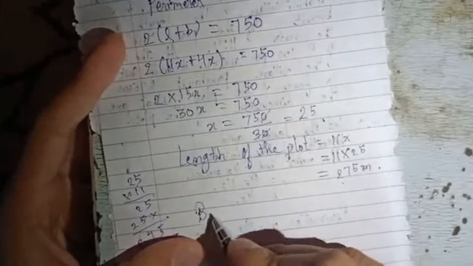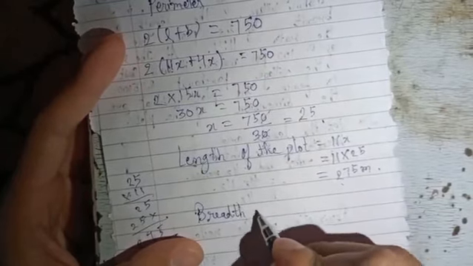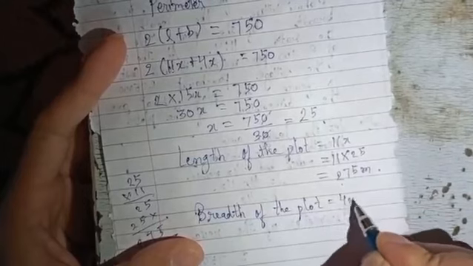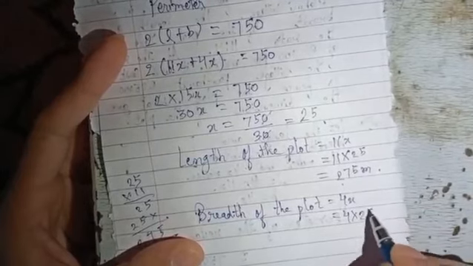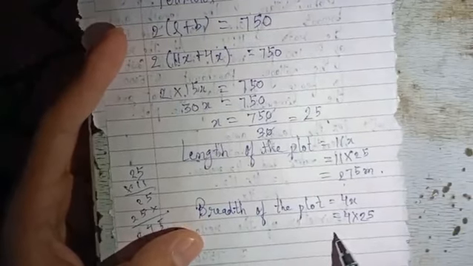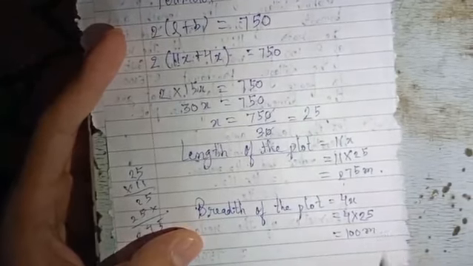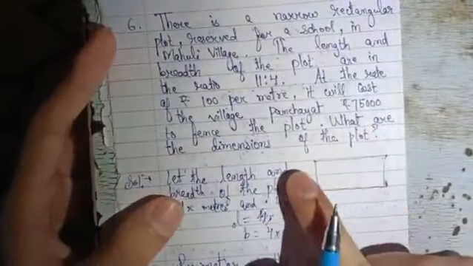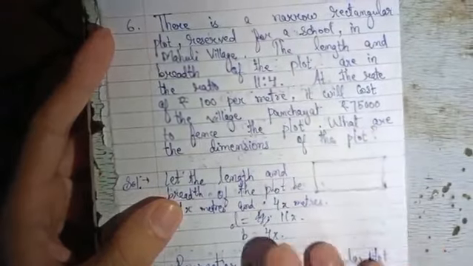Similarly, the breadth of the plot is equal to 4x. 4 multiplied with 25 is 100 meters. So what we have calculated is the dimensions of the plot.